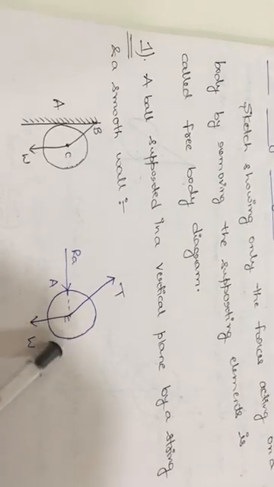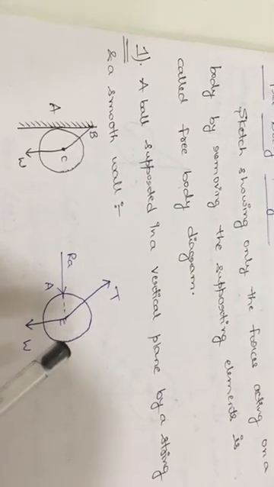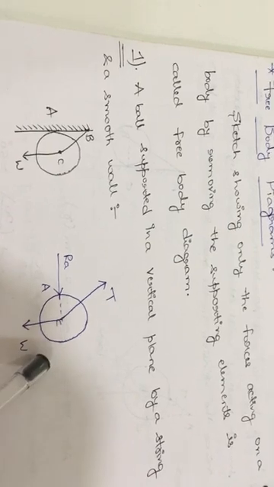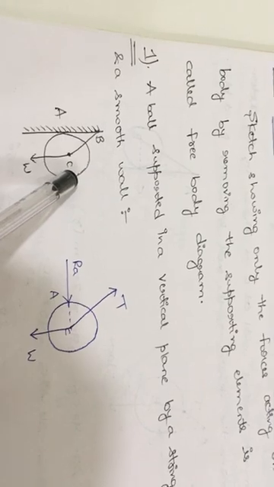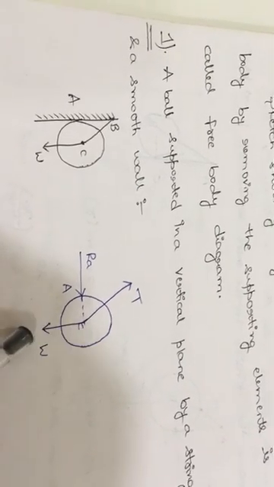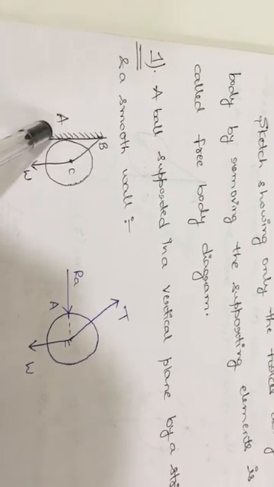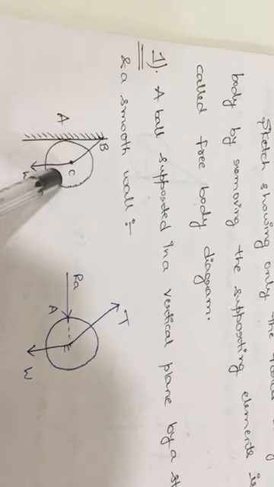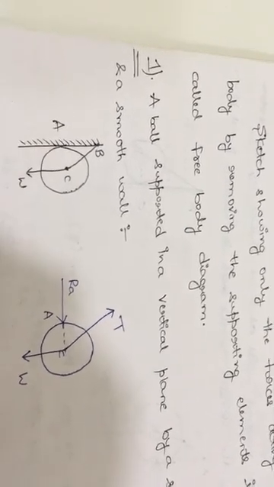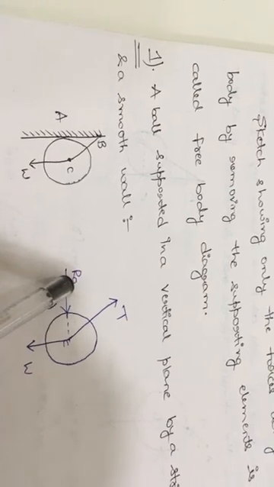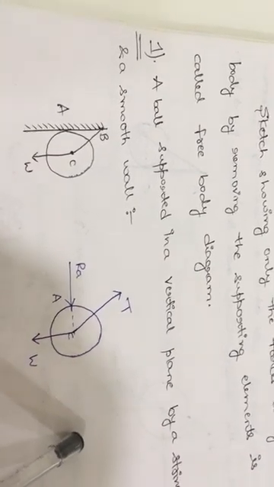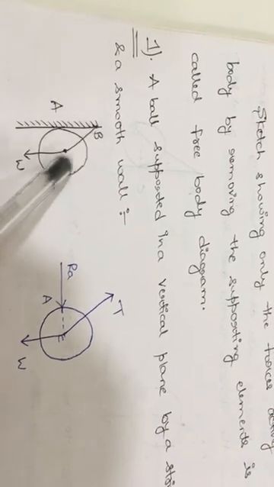So in the free body diagram, once again draw the original shape of the ball to get the reaction forces. Now we all know that weight will always act in the downward direction, so project the weight force in the free body diagram. Now the first support, which is a smooth wall, acts on the ball in this direction. By eliminating this support, you will get the reaction force Ra, which is projecting towards the positive x-axis.